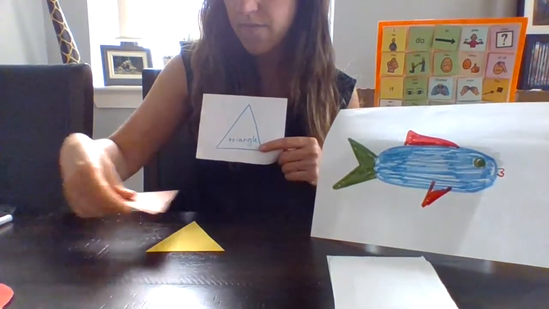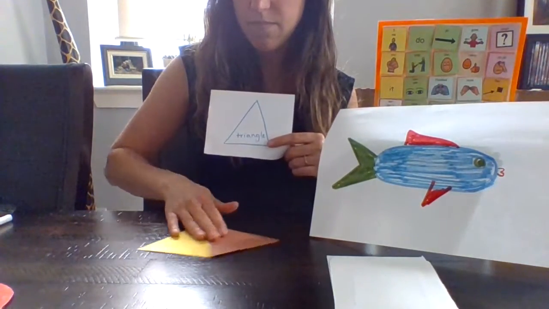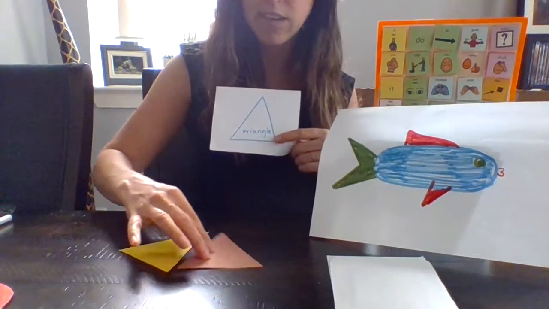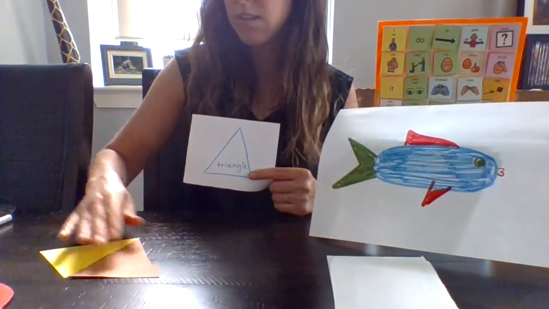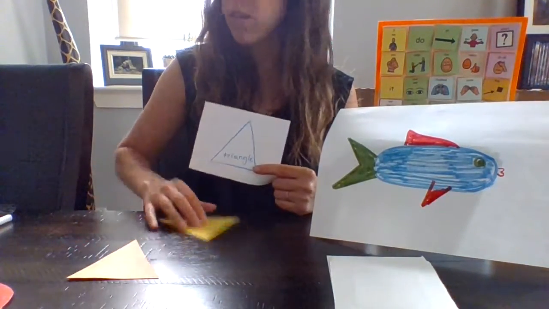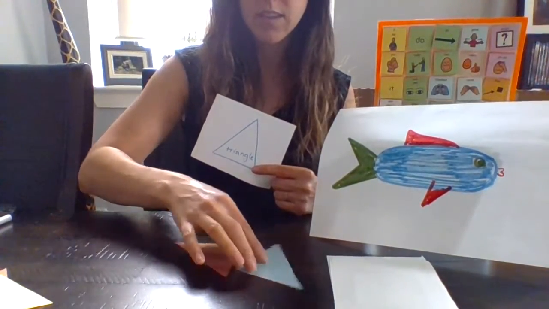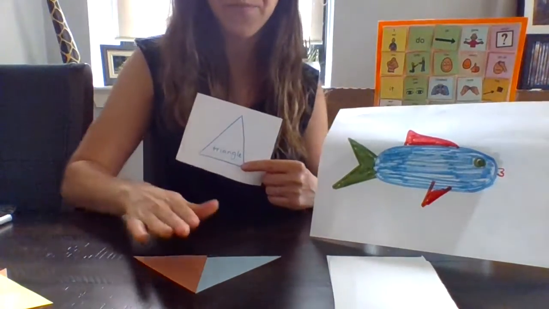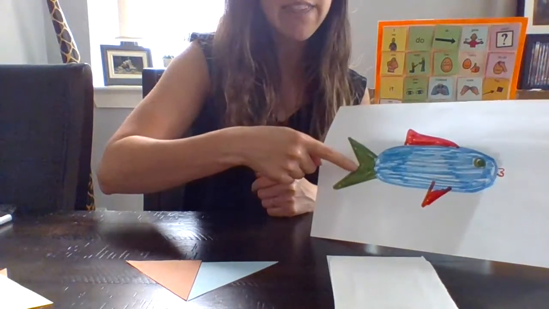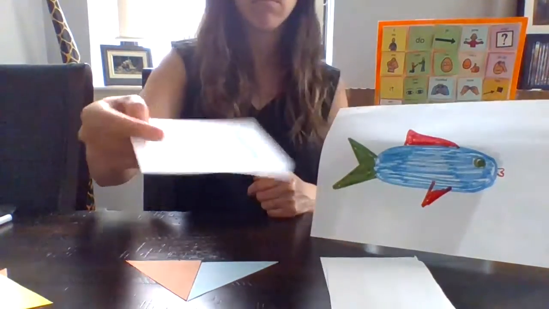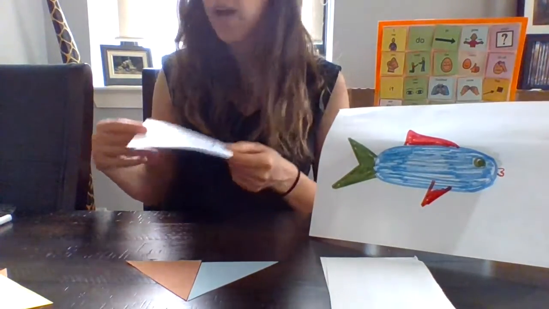Can I do that? It turns it into a different shape. What if I put two of these triangles together? There we go. That makes a big triangle. So my body is a triangle. Now I'm going to make the tail a square. So the tail is going to be a square.